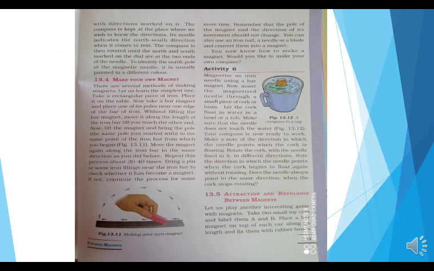Now lift the magnet and bring the pole to the same point of the iron bar from which you began. You can say this is like scrubbing, as you do from one point to another point, from north to south, and again south to north, again north to south. So you have to do it like that only. Now lift the magnet.